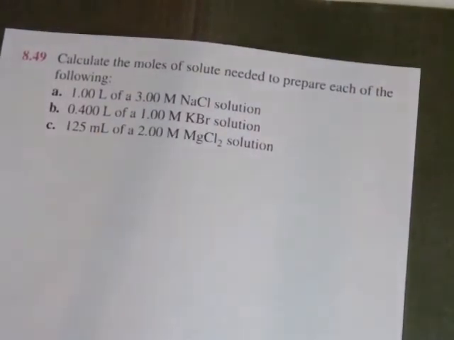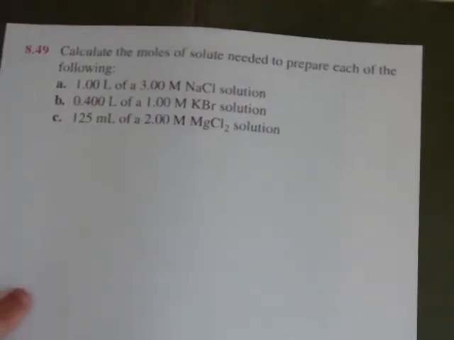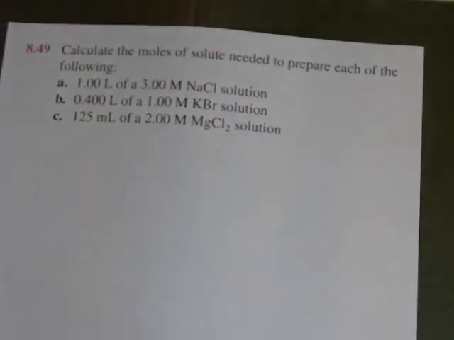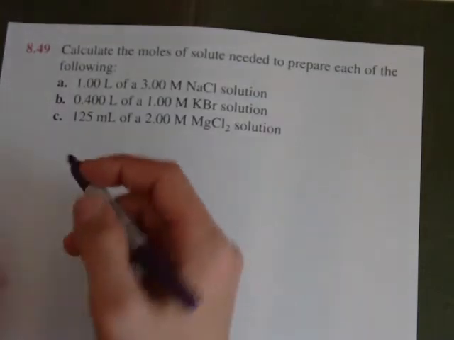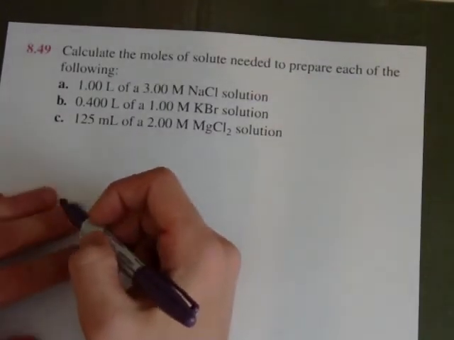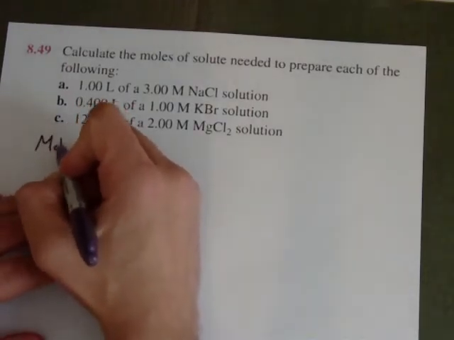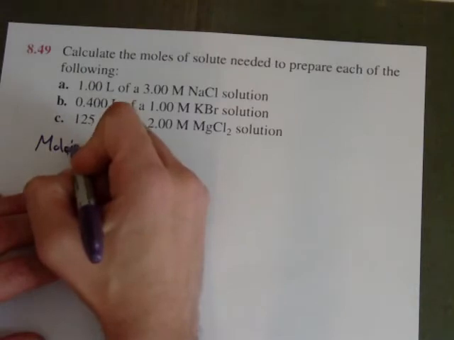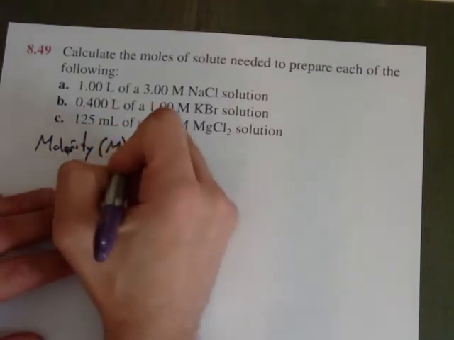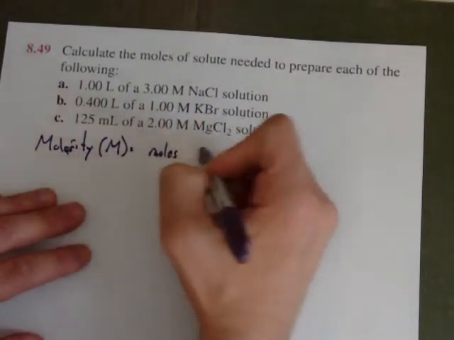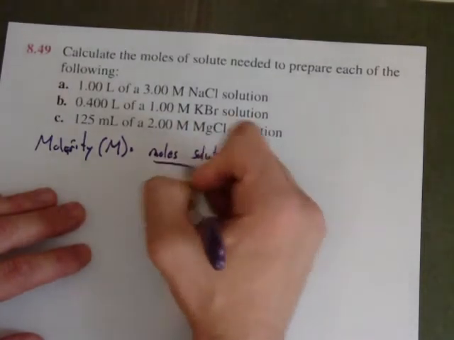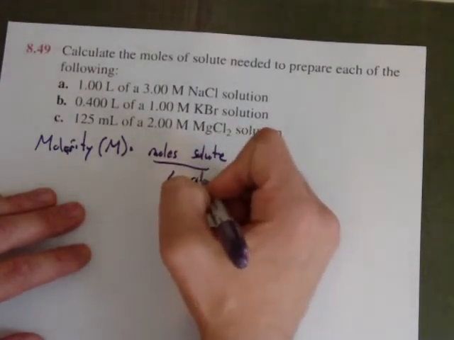All right, in 8.49, we're using the molarity and the volumes to come up with the number of moles. So here, we're looking for moles. Molarity, M, is equal to moles of solute divided by liters of solution.